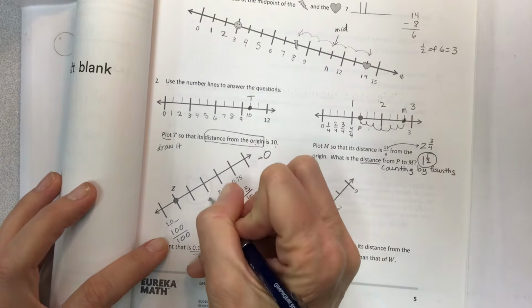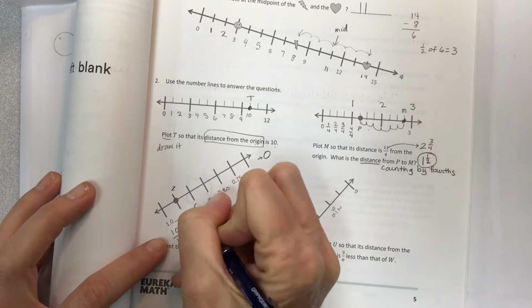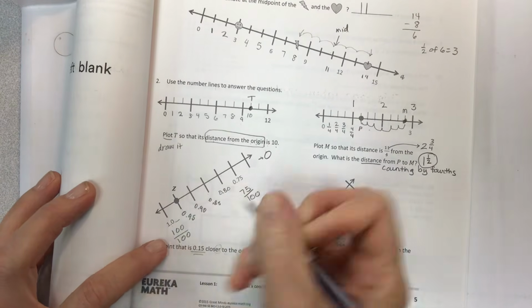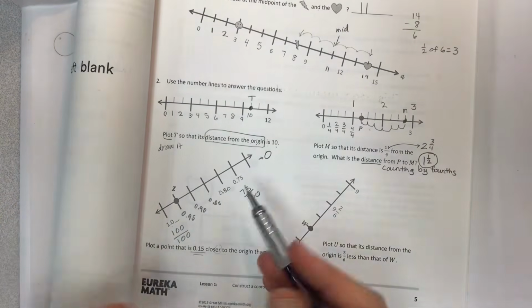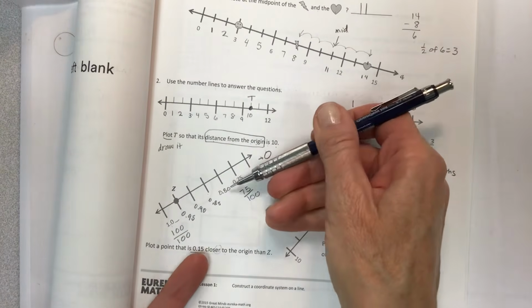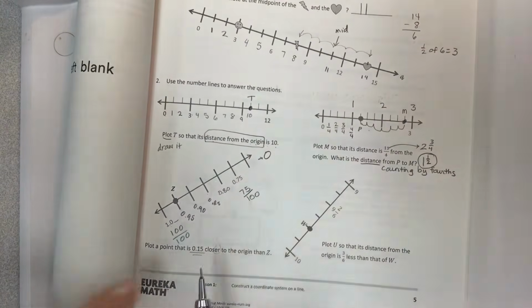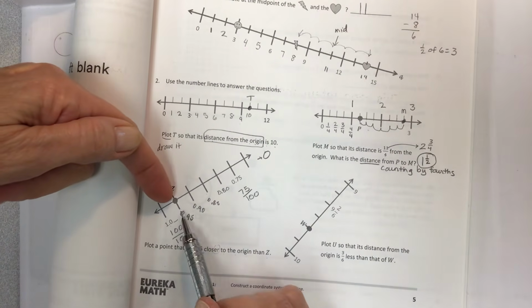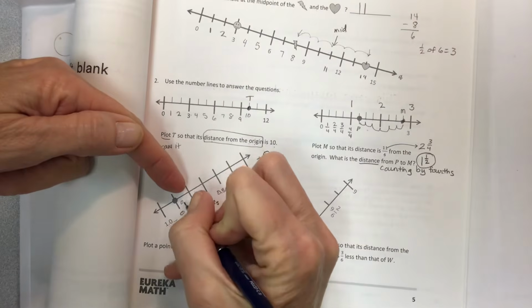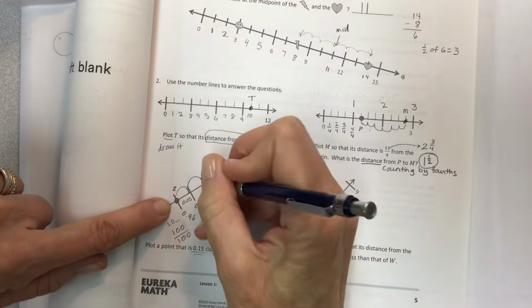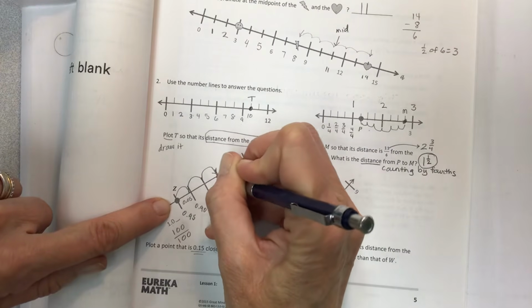So 80, 85, 90, 95. And then you have filled in the values, counting the right way, making it bigger this way. Now you have to go from Z and go 15 hundredths, which is, each one of them is 5. So it's going to be 5, 10, 15.